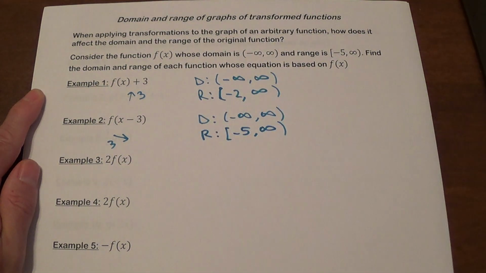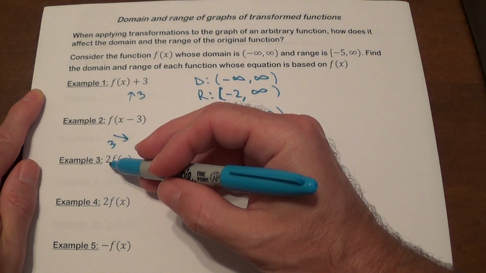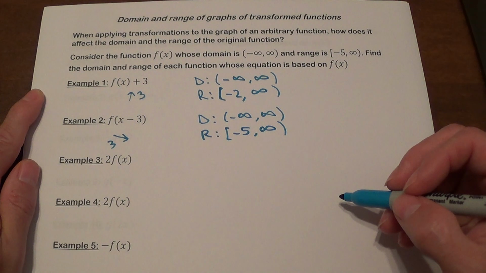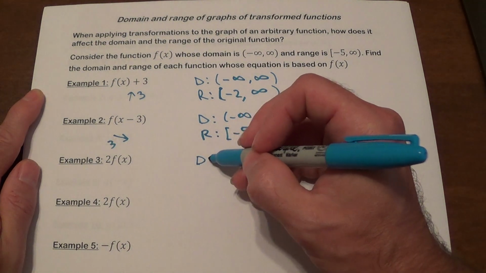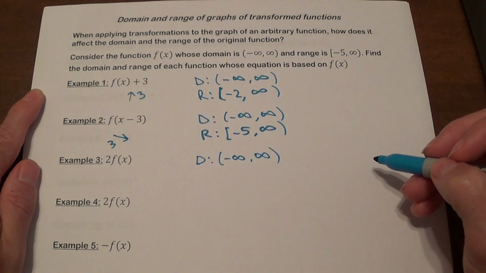2 times f of x. So what happens with that one? This is going to cause a vertical stretch by a factor of 2, which means it's not going to impact the domain in any way, and even if it did, our domain was all real numbers anyway.